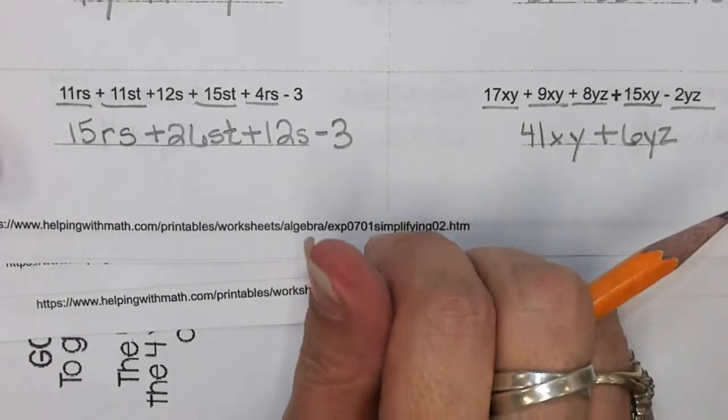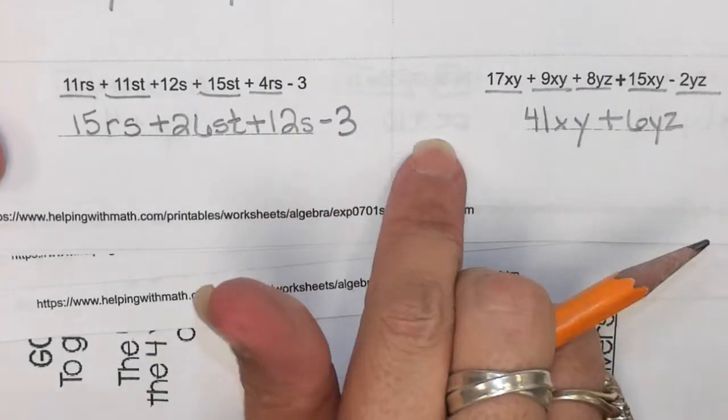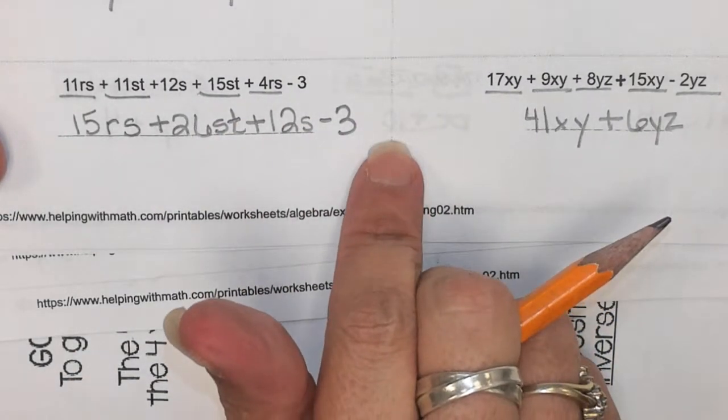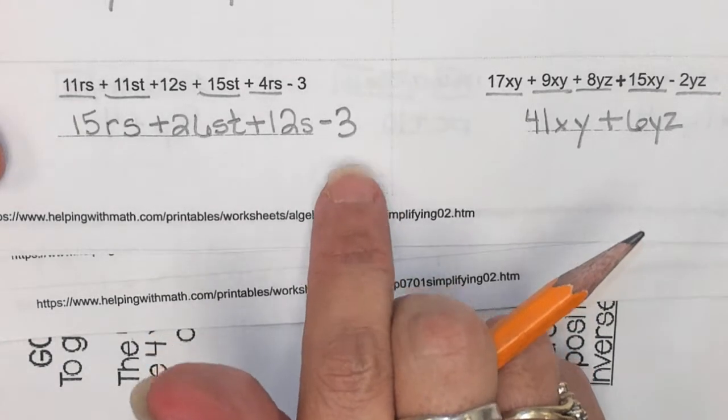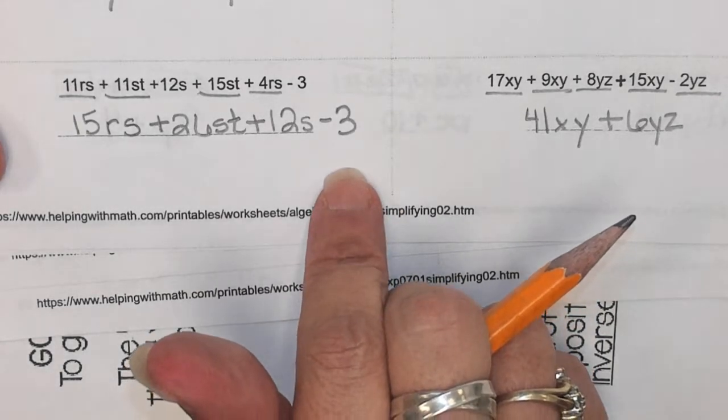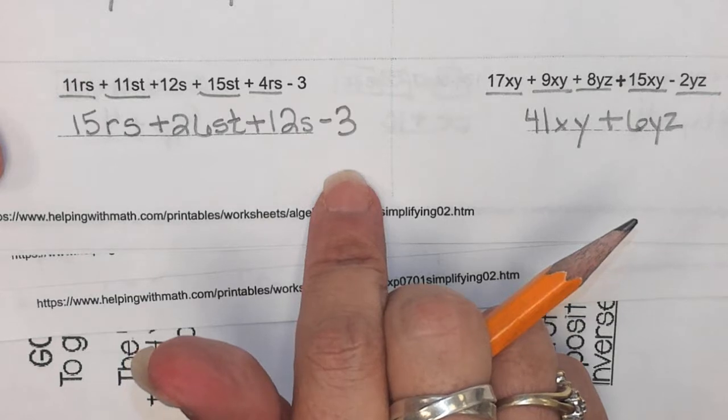Basically, the goal is this. If you cannot simplify expressions and combine the variables or put the correct variables together, you cannot do equations, and that's what we're getting ready to start.